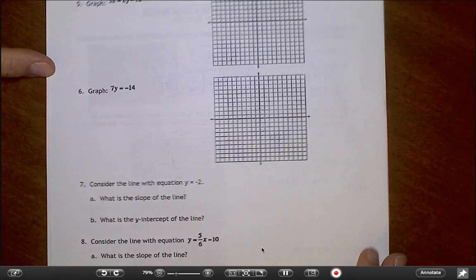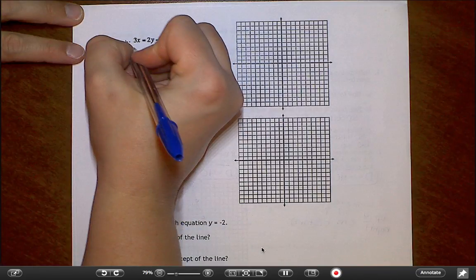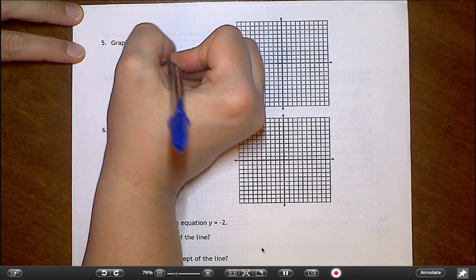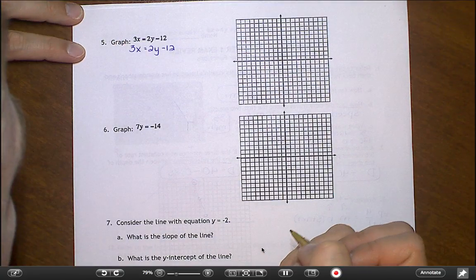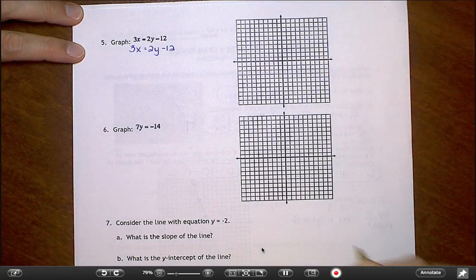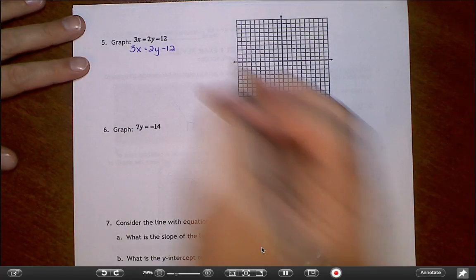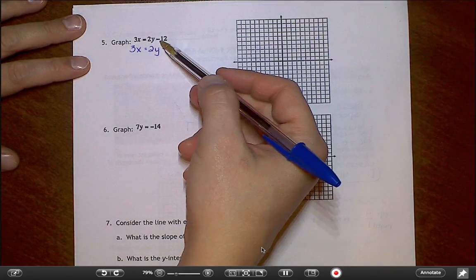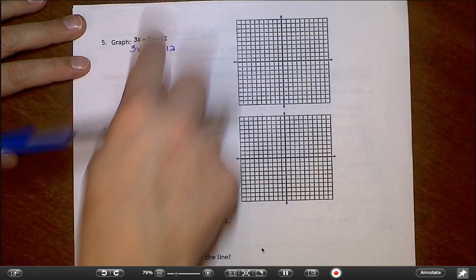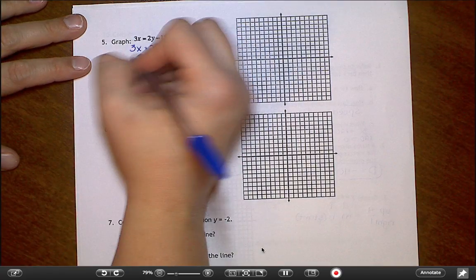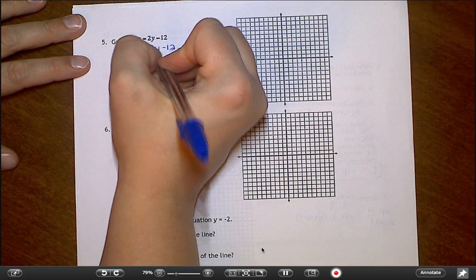Some more graphing. This one is a little bit hard to see, so I'm just going to rewrite it here. This says 3x equals 2y minus 12. Yeah, pretty sure that's 3x equals 2y minus 12. The problem with this one is it's not in either one of the forms that I'm used to. What I would probably do is move this around to be in standard form. I could move it around to slope-intercept form, but it's going to be quicker to get it in standard. I'm just going to subtract 2y from each side.